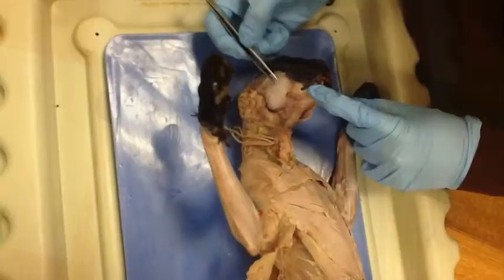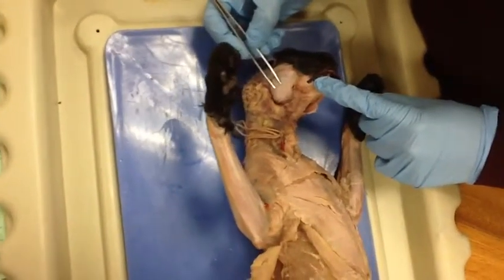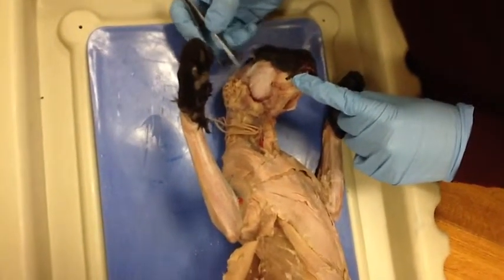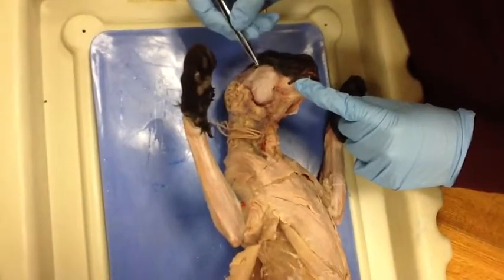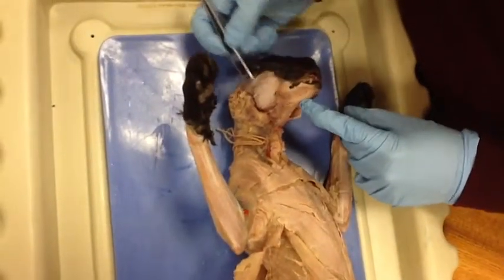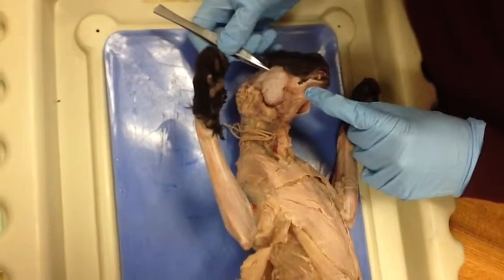Hi, Tonya. So this is the masseter muscle. It's responsible for closing the mouth. Its insertion is the mandible, and its origin is the zygomatics.